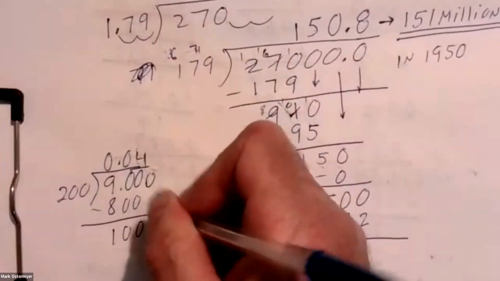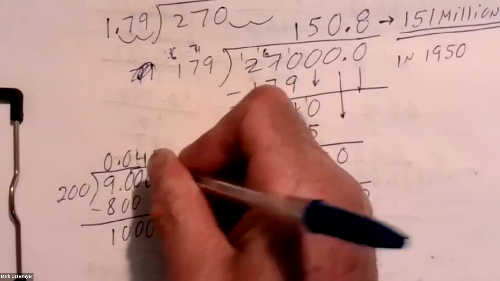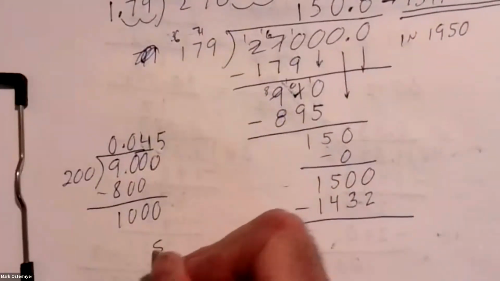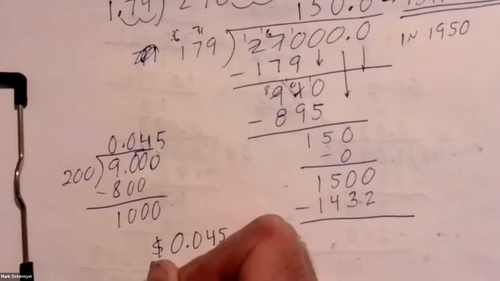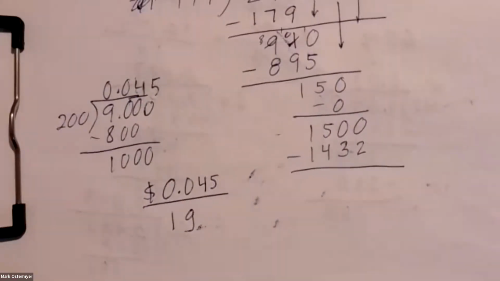And we add another 0, bring another 0 down, and that would be 5. There you go. So it's going to cost 4.5 cents per what? Per gram? Gram. That's the unit cost, okay? That's the unit price. For 1 gram it is about 4.5 cents, all right?